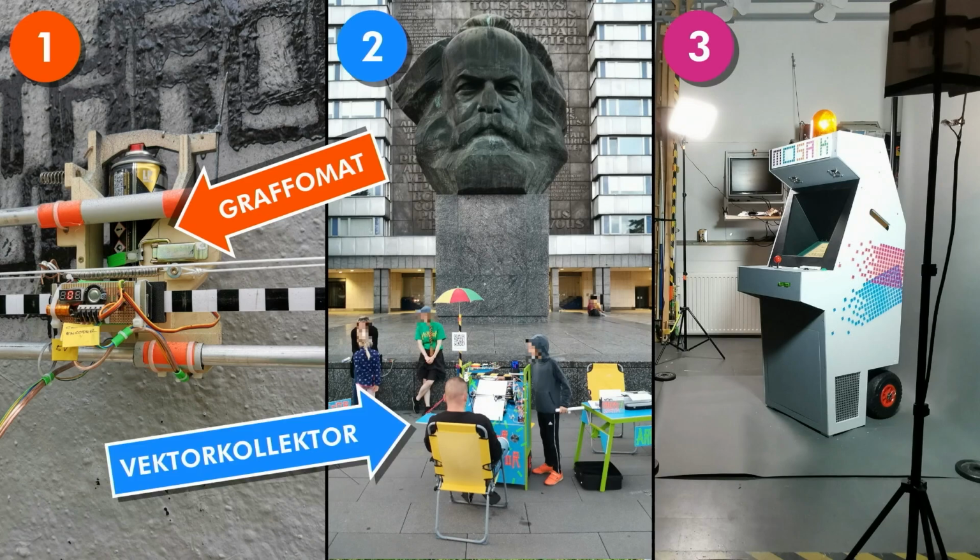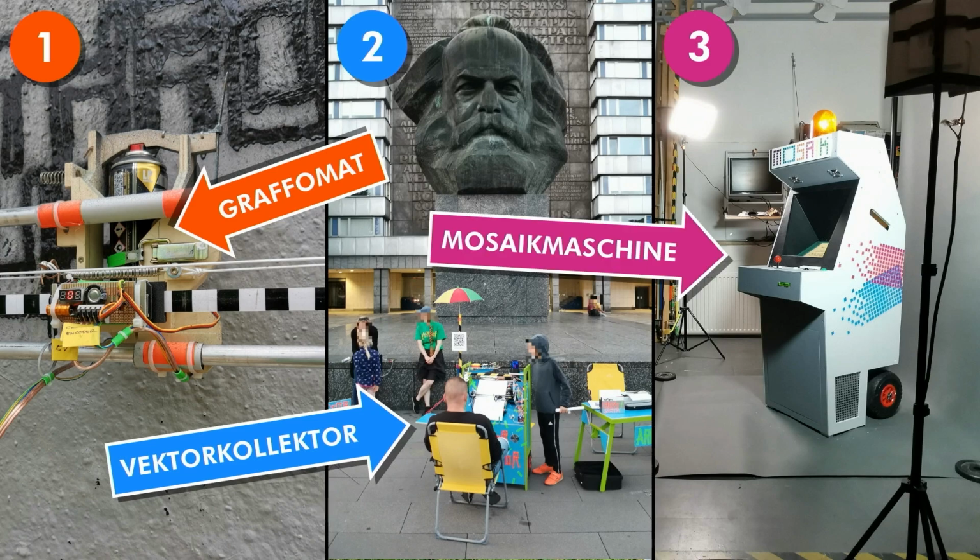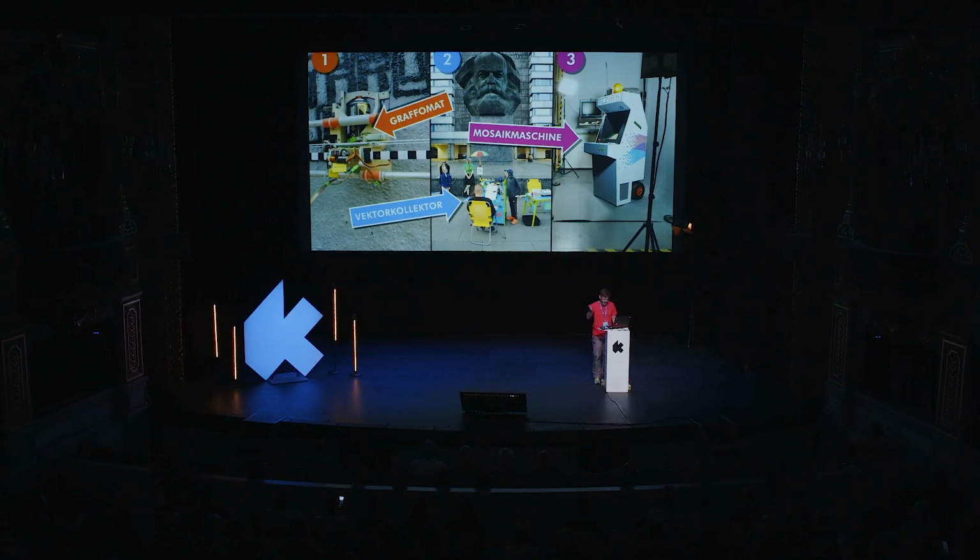The next one, which I will only cover briefly, is the vector collector. And this binds the first and the third project together. The third one is then the mosaic machine. And some of you might have tried it out last year. I built that to create a so-called Maschinenmosaik, but more about that later.